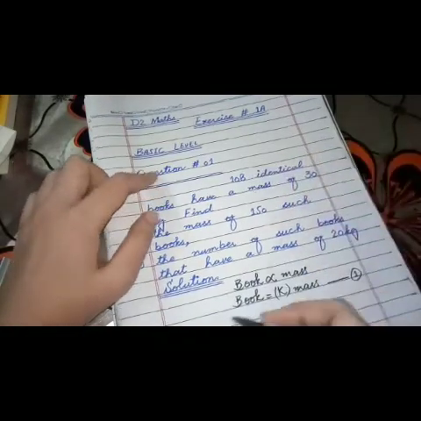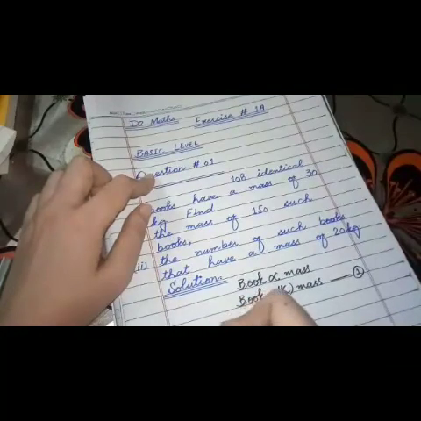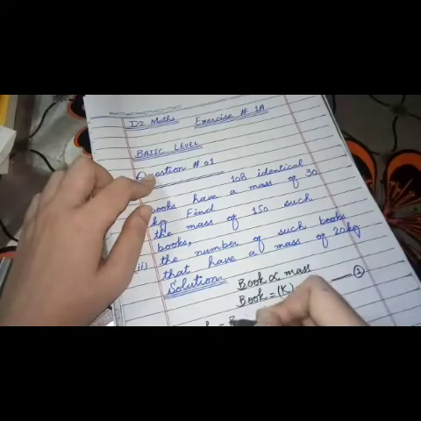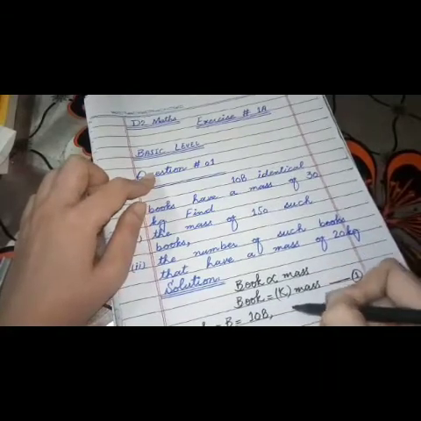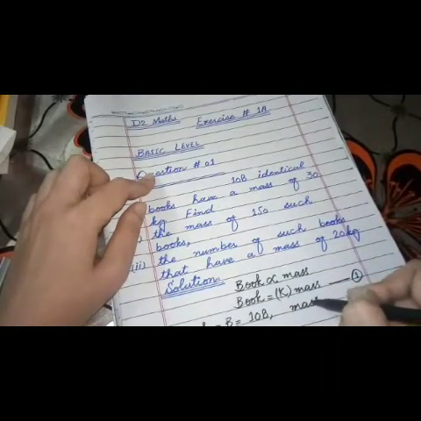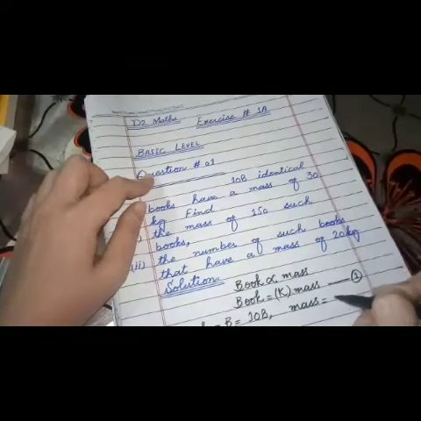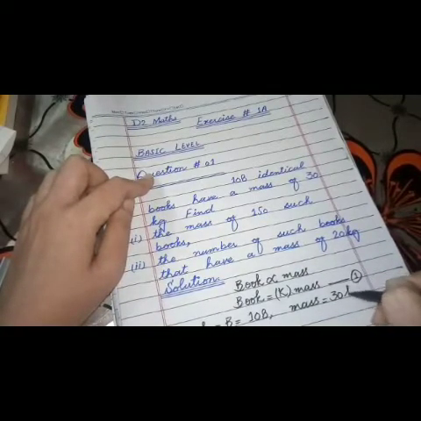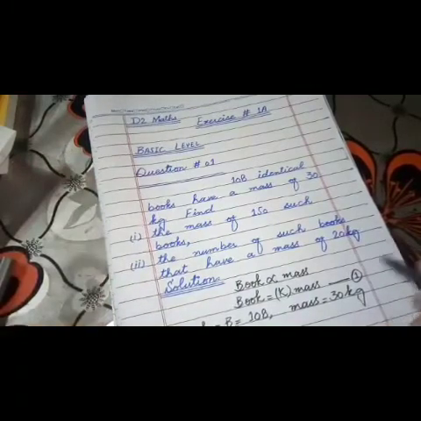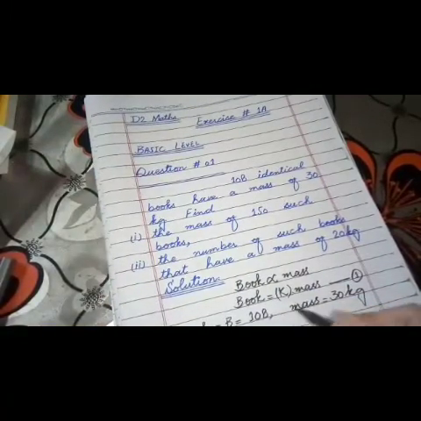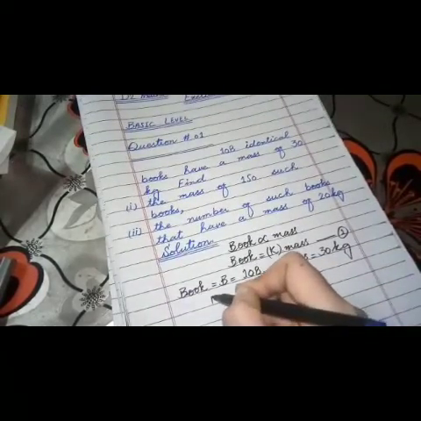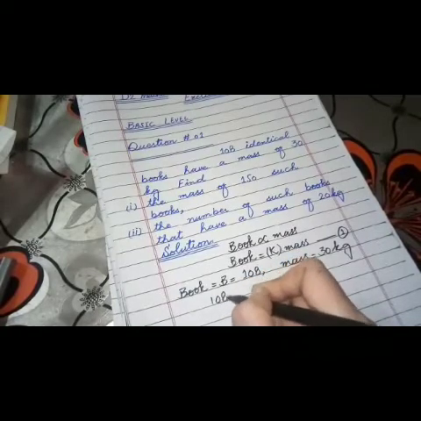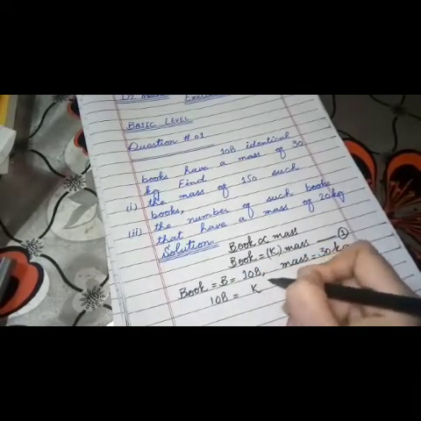108 identical books. How many books do we have? B for books, that is 108, and mass is 30 kg. We will place these both values in equation 1 and find the value of k.